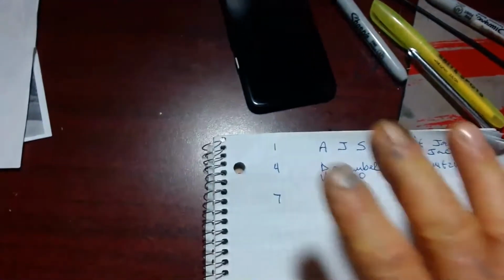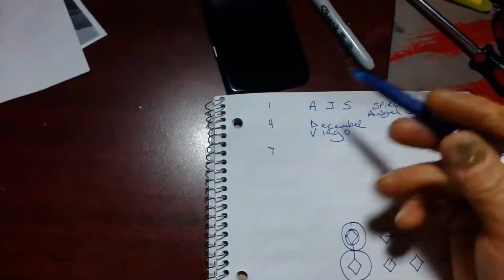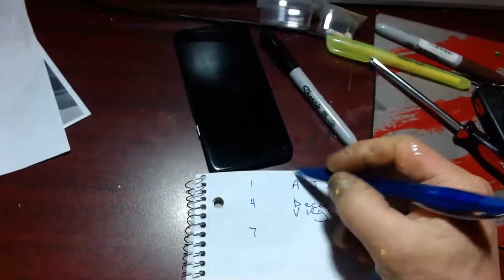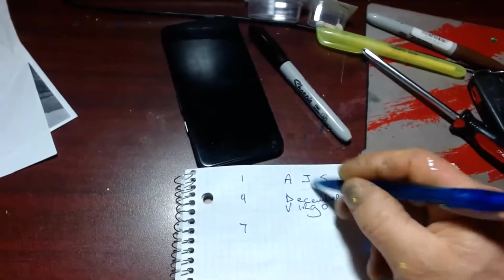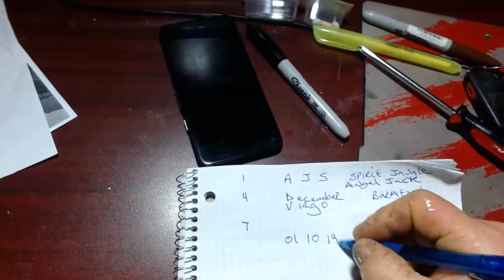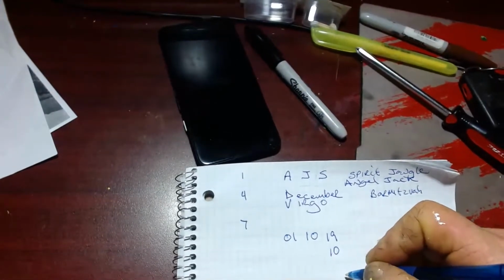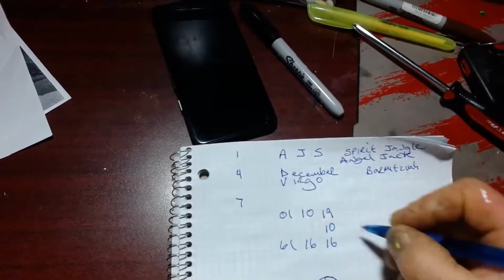Okay, just a new kind of code that I was looking at. Where's my pen? I don't have the pen I wanted that I had before that I was working with. Here it is. AJS. This is the first letter. This is the 10th letter. And this is the 19th letter. 0, 1, 10, 19. 1 plus 9 equals 10. All zeros equal 6. This becomes 16. This becomes 16. This becomes 61.